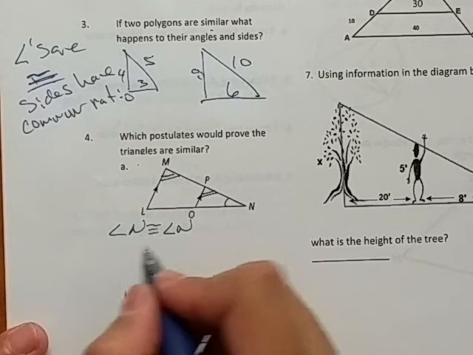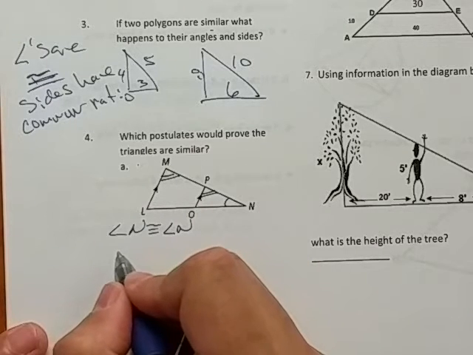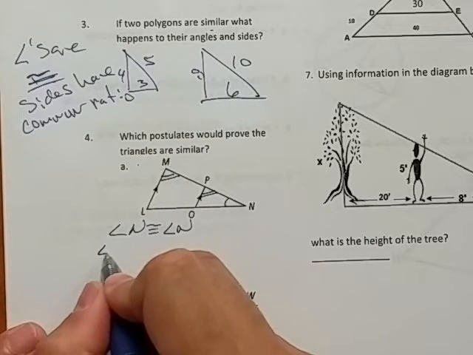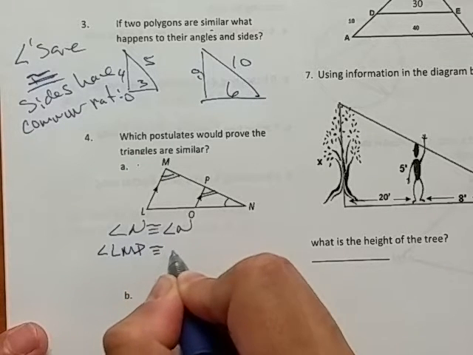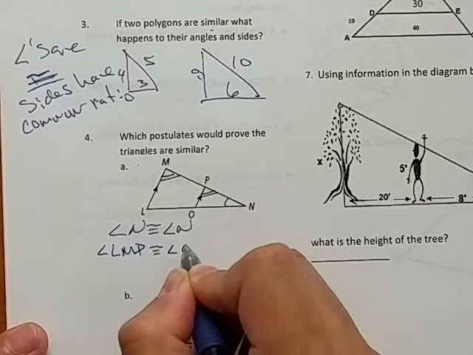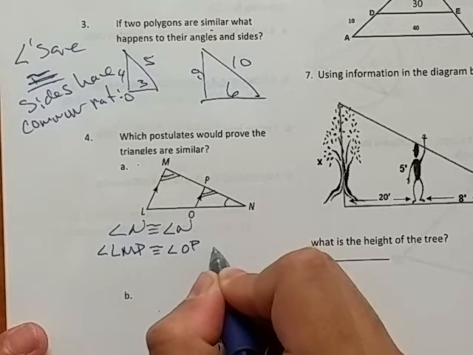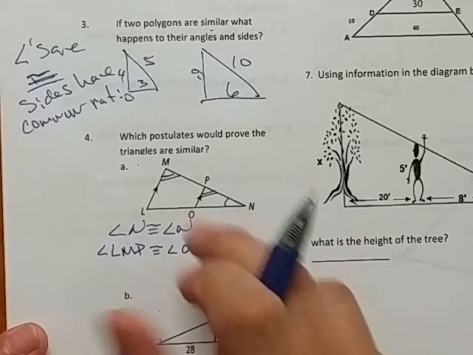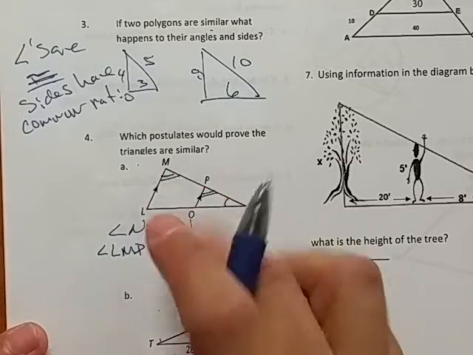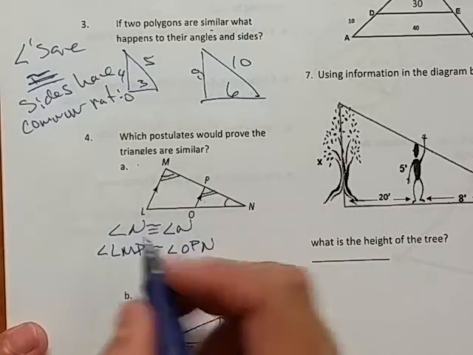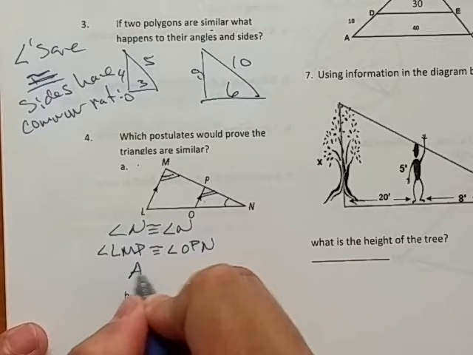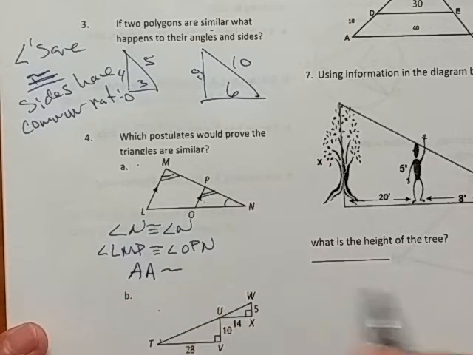That would be angle LMP is congruent to angle OPN, and that one would be corresponding angles because they're parallel lines. And now the triangles are going to be similar by angle, angle similarity.